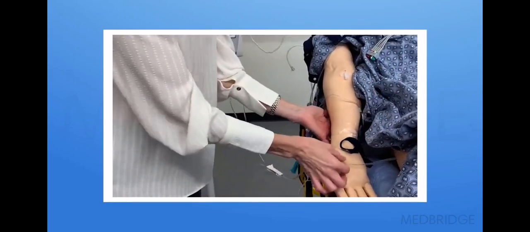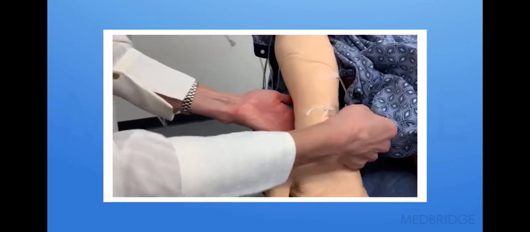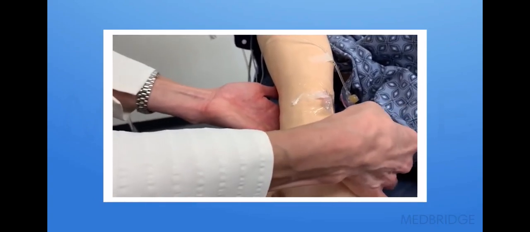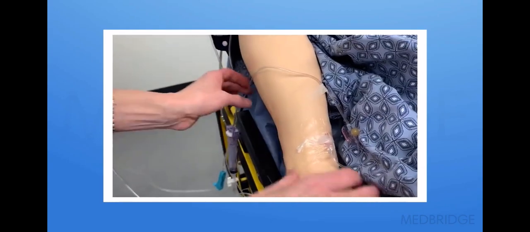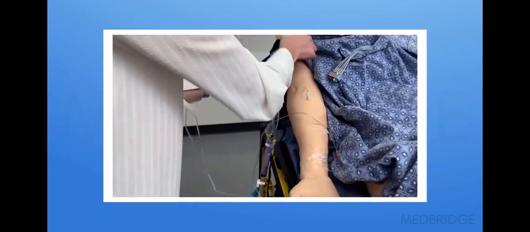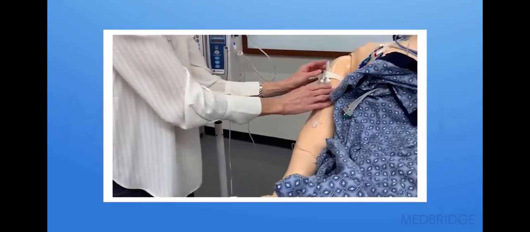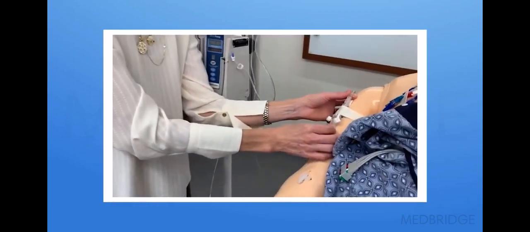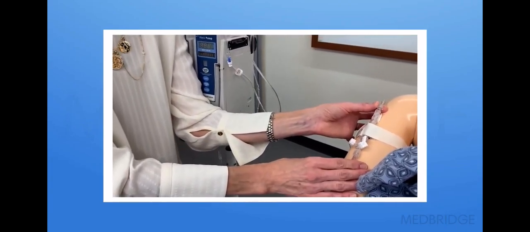If I continue to go up my side of the body here, the next thing I encounter is here in the radial region. This is different than the IV because I can feel it's kind of stiff. And if I trace it up, so I have this line, I'm going to continue to trace it. I come across this here. So this is a transducer.